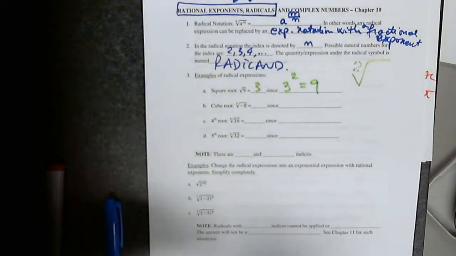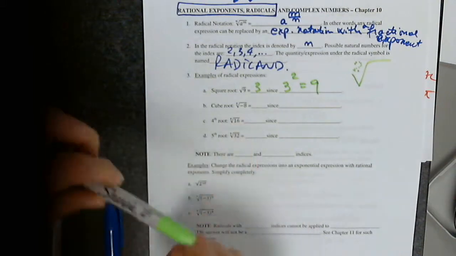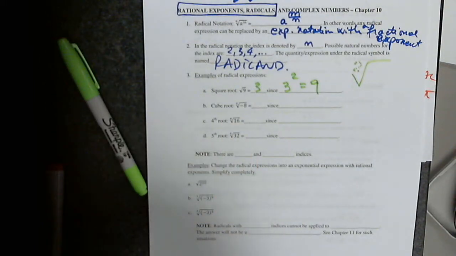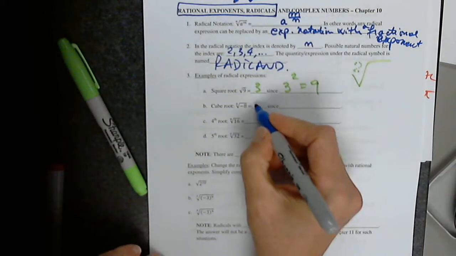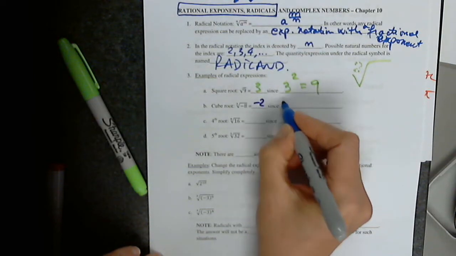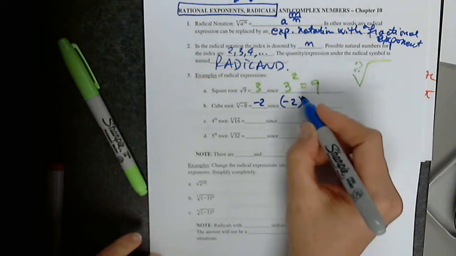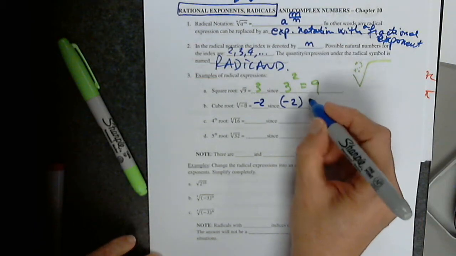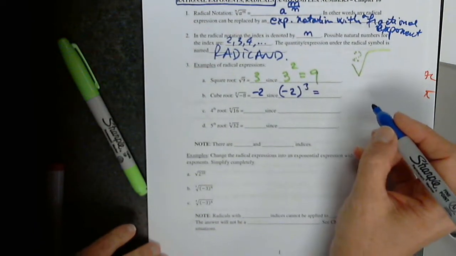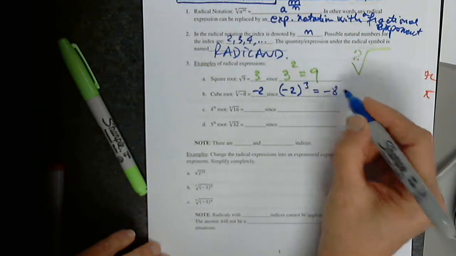Perfect. The cube root of negative 8 is negative 2, since negative 2 raised to which power? Which is the index? Yes, equals negative 8.